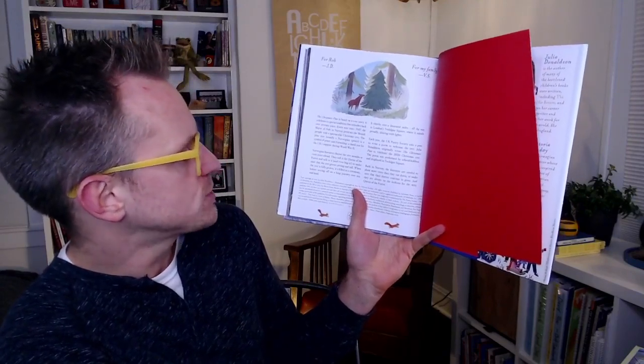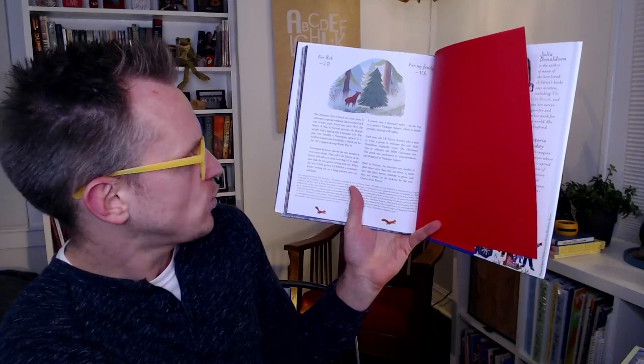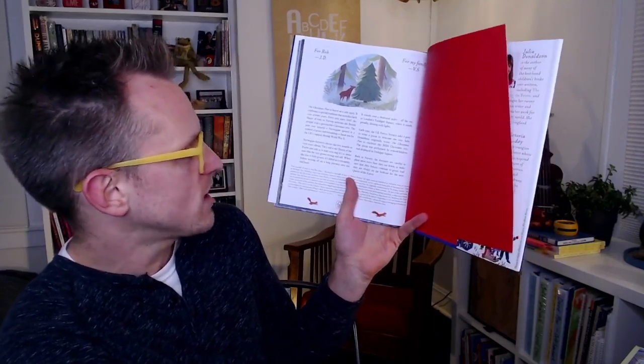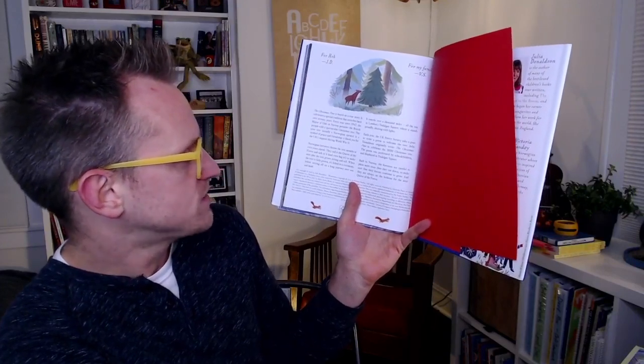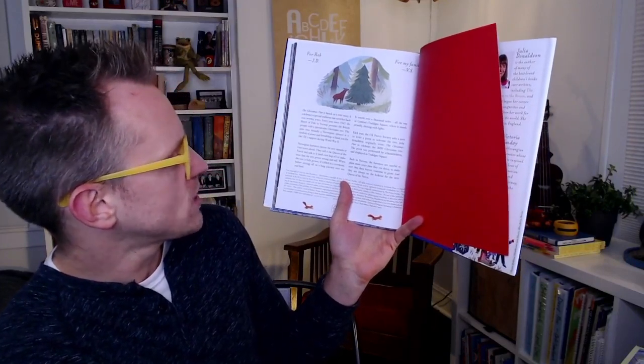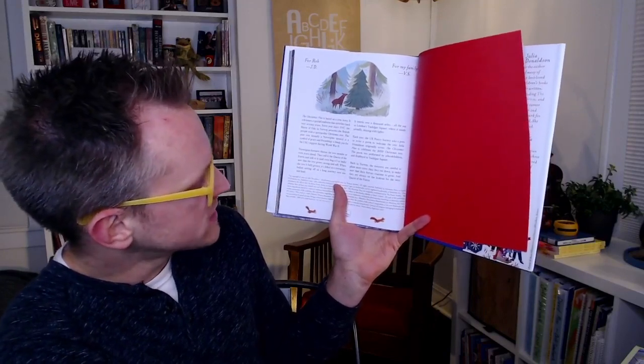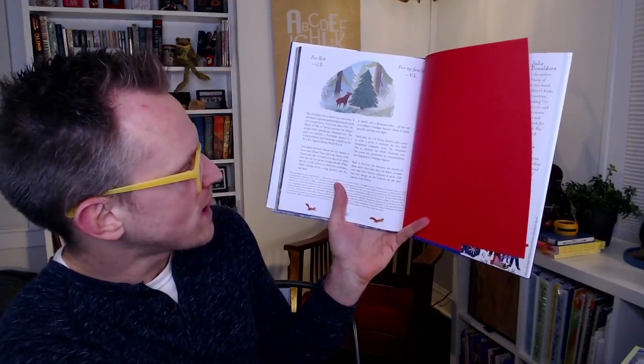Norwegian foresters choose the tree months or even years ahead. They call it the queen of the forest and talk to it and even hug it to make sure that the tree grows strong and tall. When the tree is fully grown, it's felled in a ceremony before setting off on a long journey over sea and land. It travels over 1,000 miles all the way to London's Trafalgar Square, where it stands proudly shining with lights.